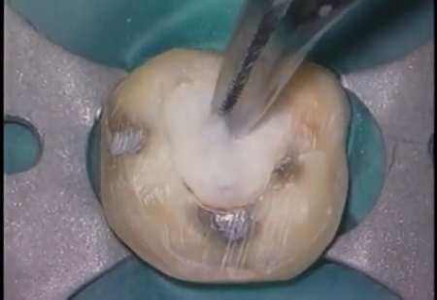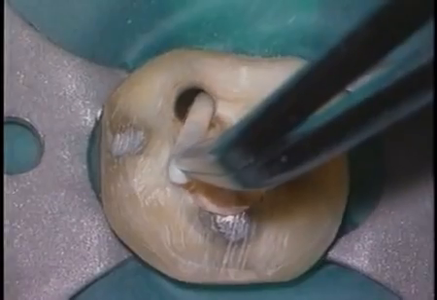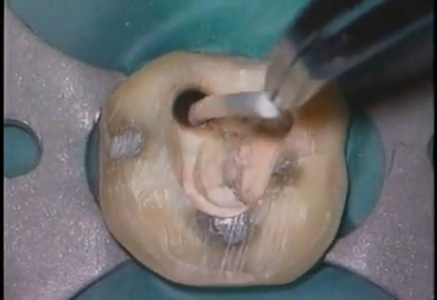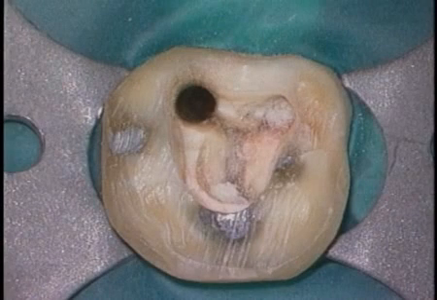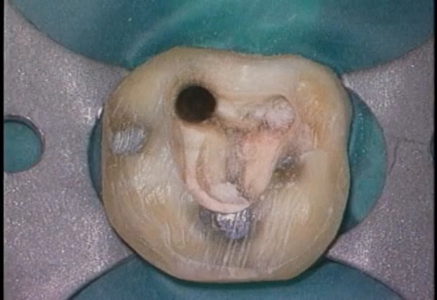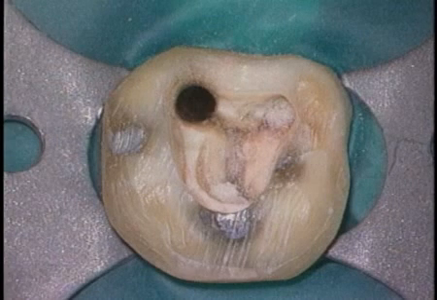We can remove the pulp chamber cotton pellet. We can remove the paper point from the MB system, and then we can remove the piece of colotape or colocoat that we had apical to the perf defect so that we have access to the canal for cleaning and shaping and cone fit procedures. This will allow us to pack in 3 dimensions.